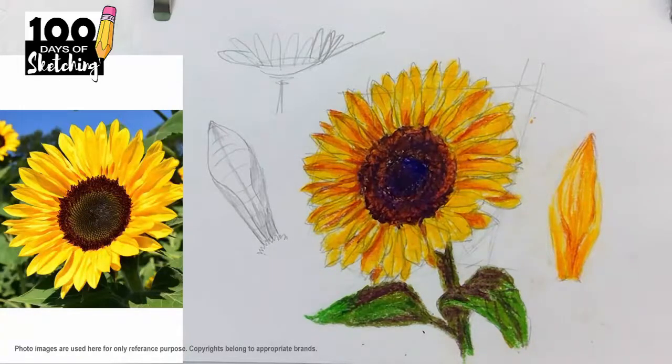Yes guys, so I think I should stop here because overall whatever the shades and tones which we needed are there, and overall it is looking nice.